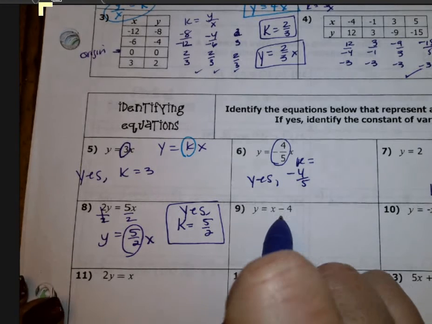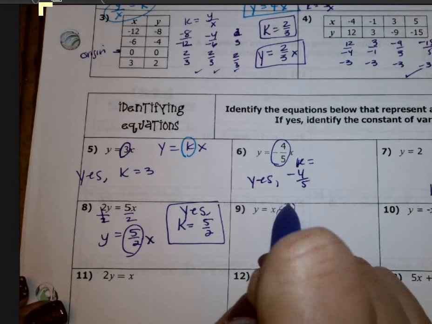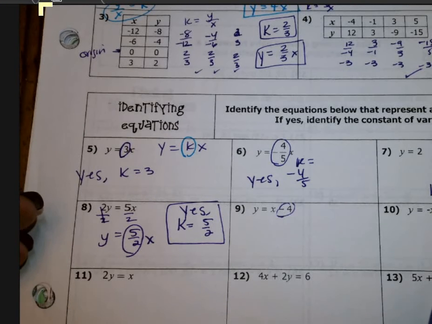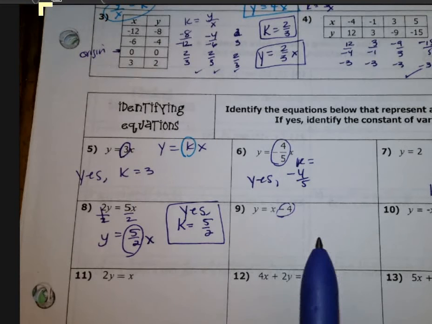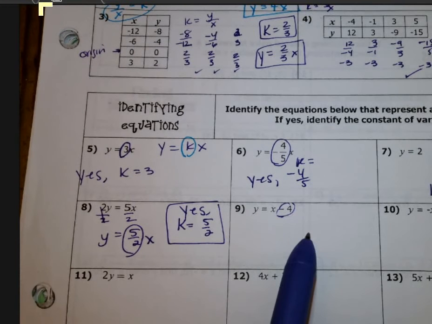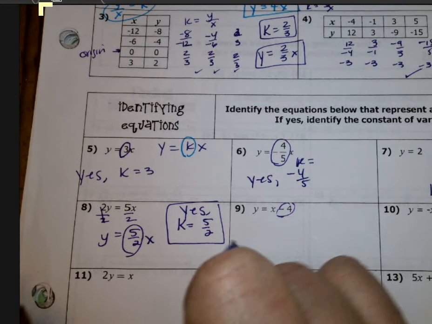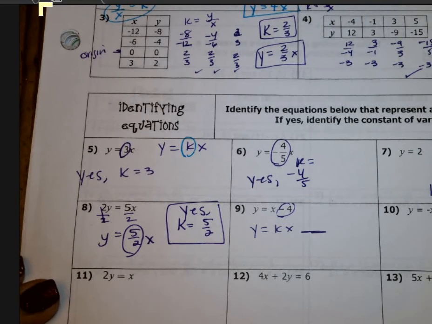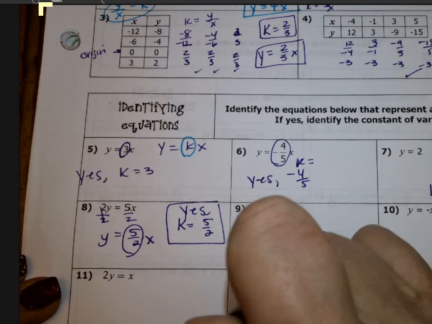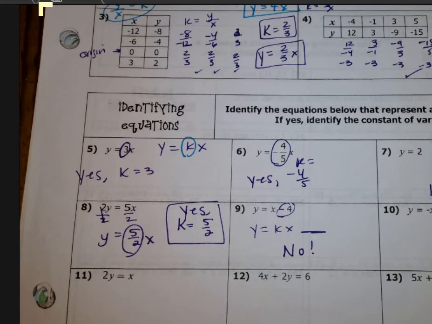So right here, well, can that be direct variation? No, you're right. Because this is where, when I've graphed this, if you remember from last unit, where I graphed this is -4. I cannot be adding or subtracting anything else because it's y equals kx. Not adding or subtracting anything. Remember, that's plus 0. So no way, Jose, can this be direct variation.